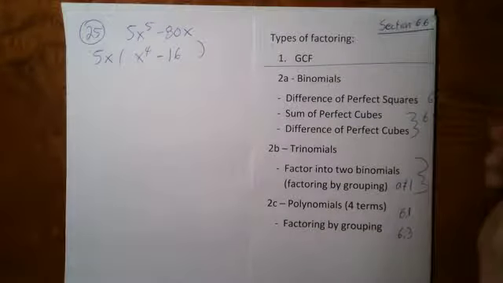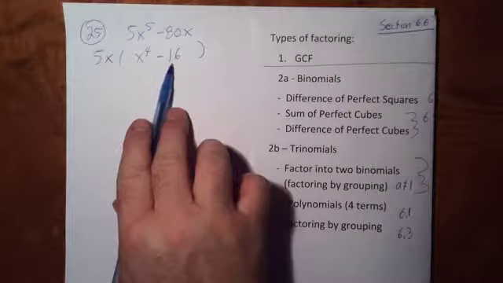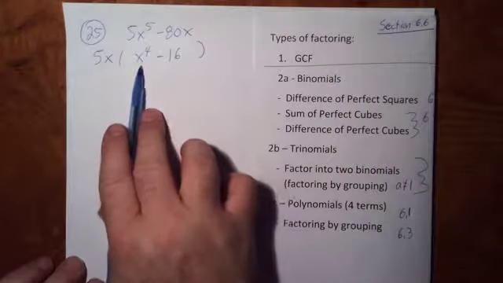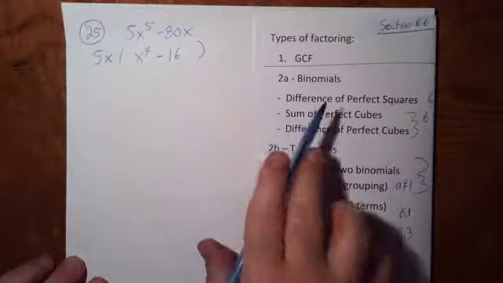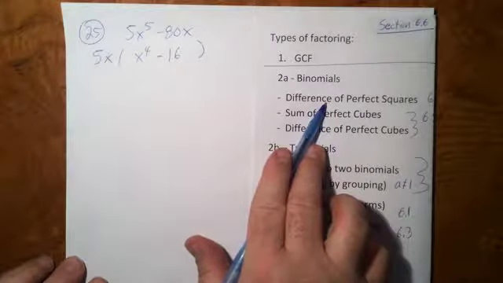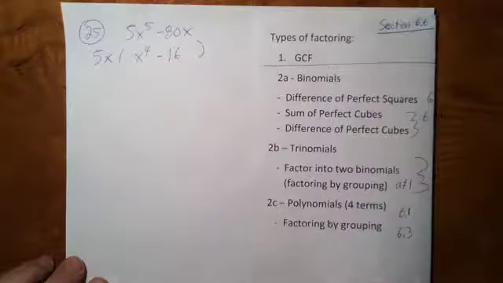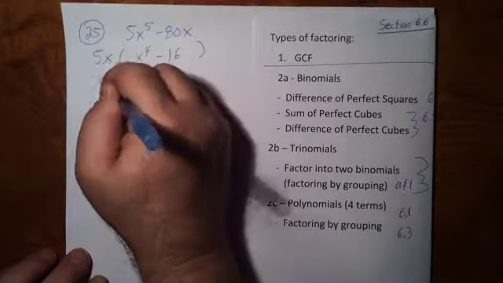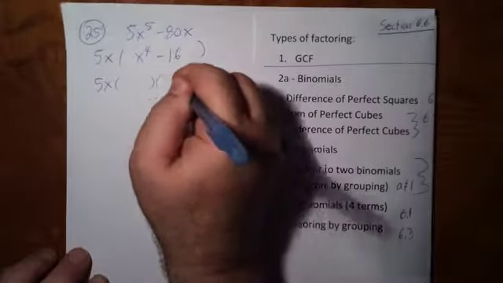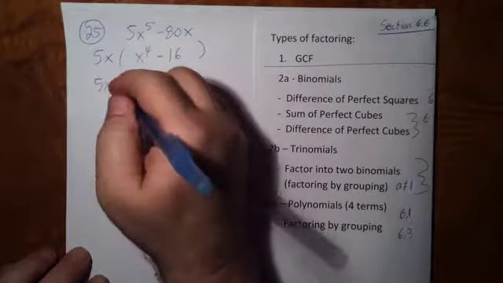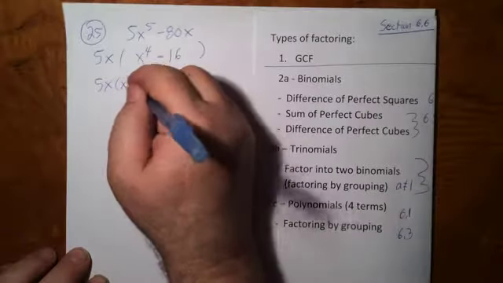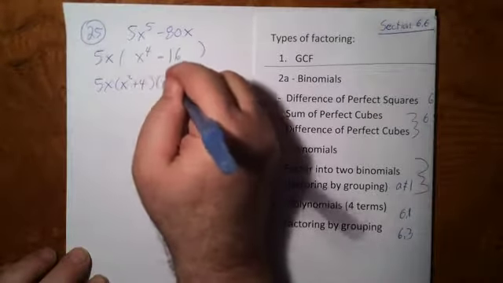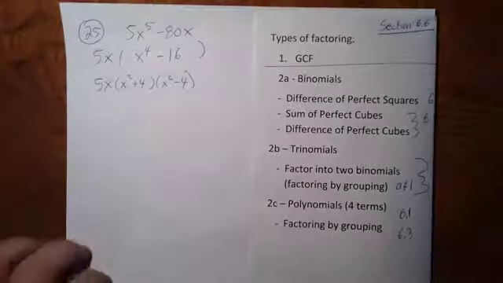Now we need to look further and see if there's any other type of factoring we could bring here. Well, we do have a binomial, and because x to the 4th is a perfect square and 16 is a perfect square, we'll be able to use the difference of perfect squares. So we're going to write out x to the 4th minus 16 as the pair of factors x squared plus 4 times x squared minus 4.